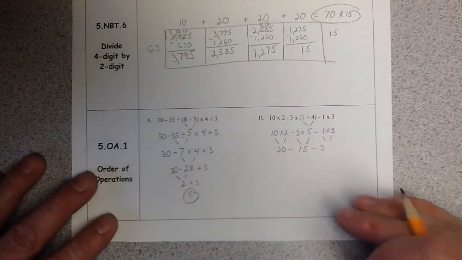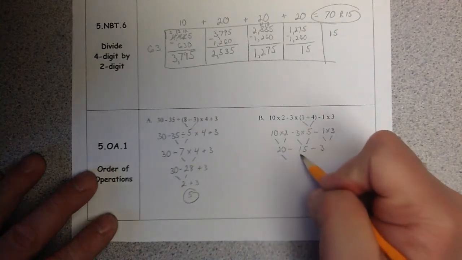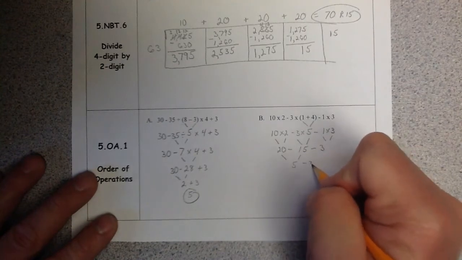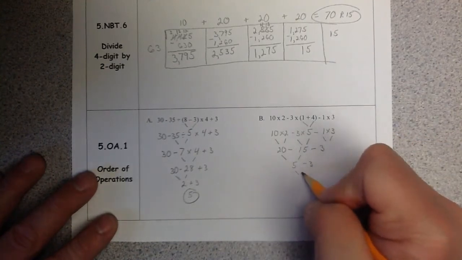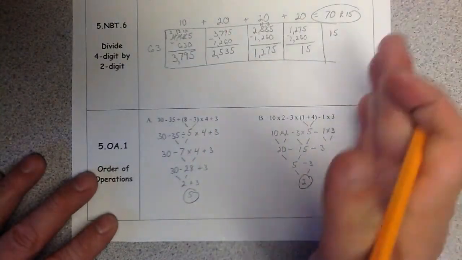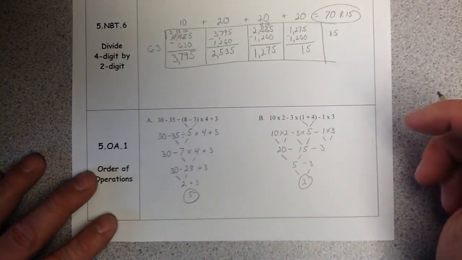And now I'm going to do the subtraction in order from left to right. 20 minus 15 is 5 minus 3. And we know 5 minus 3 is 2. And again, we kind of follow that triangular pattern if we do it correctly.